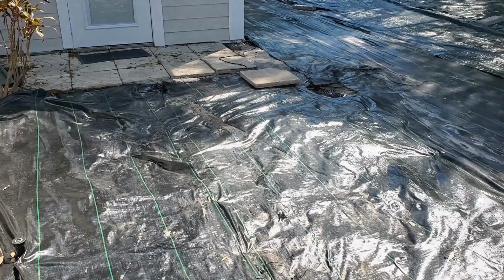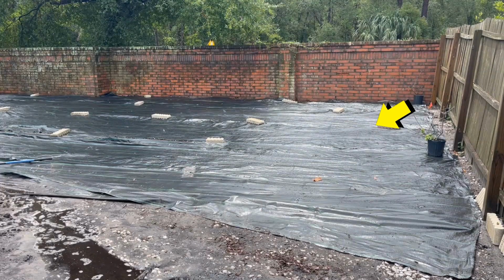What is negative grade? That's when your yard drains towards your house, your foundation. And when it rains really hard, all the surface water drains right underneath your home or into your basement or your crawl space. So what's the most cost-effective way to solve this problem?